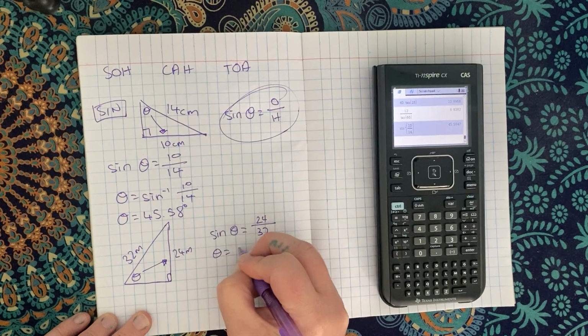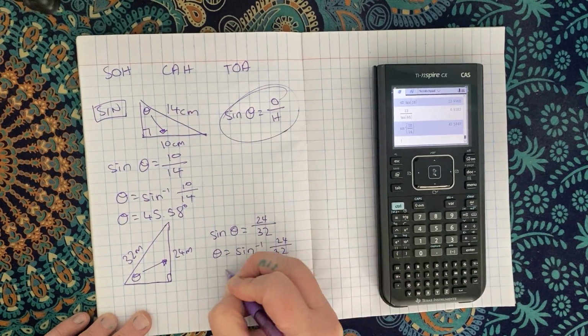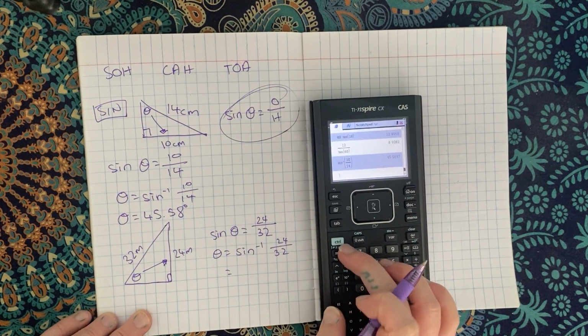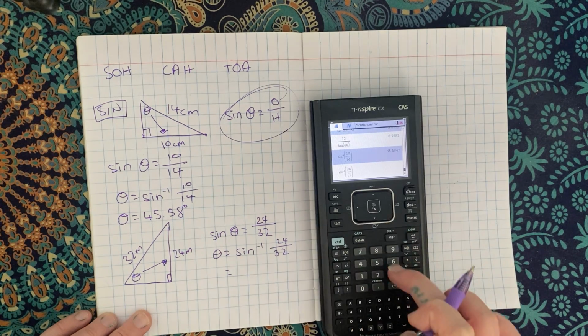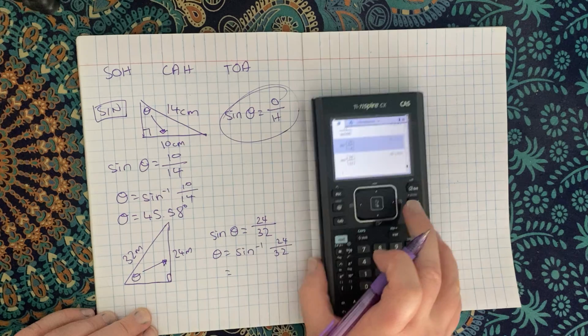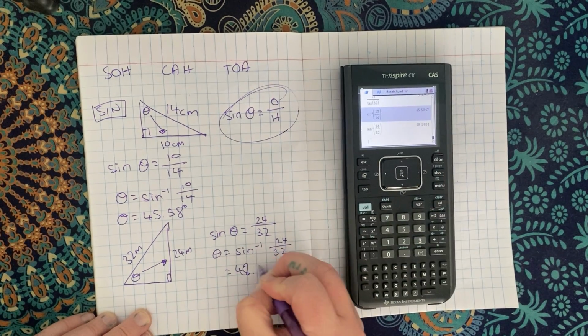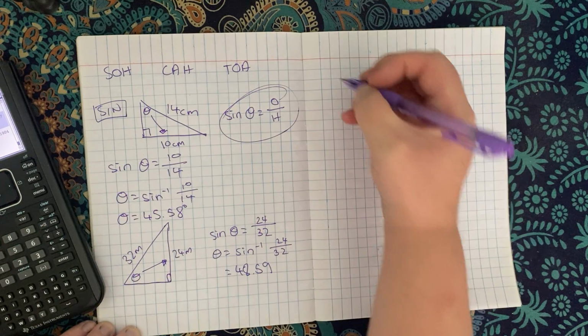Then I just find the inverse of that ratio. The inverse sine of 24/32 is 48.59.